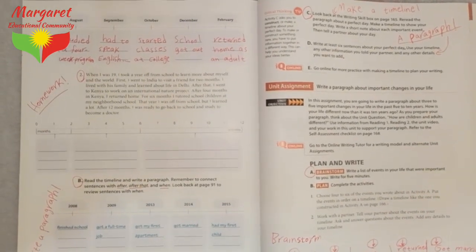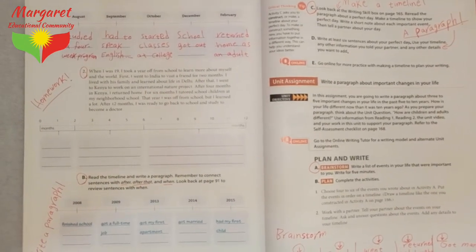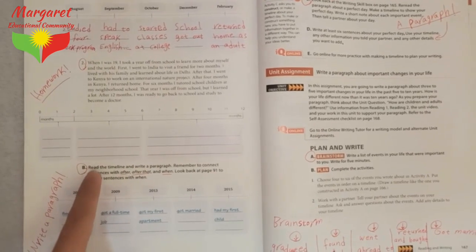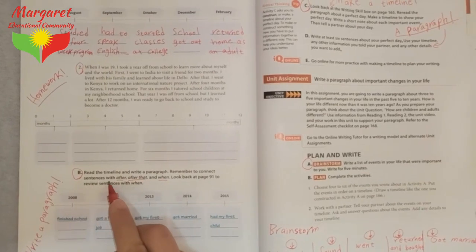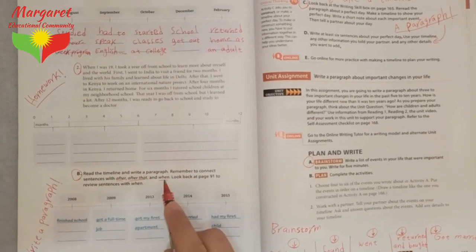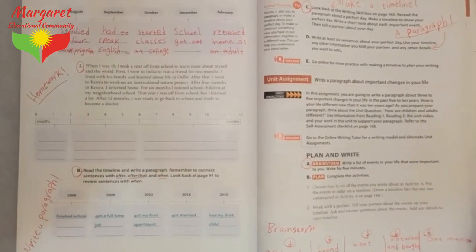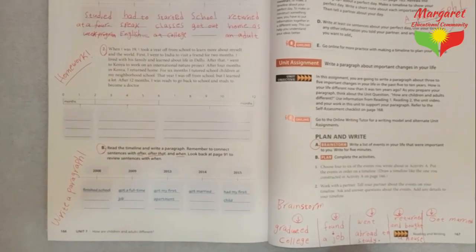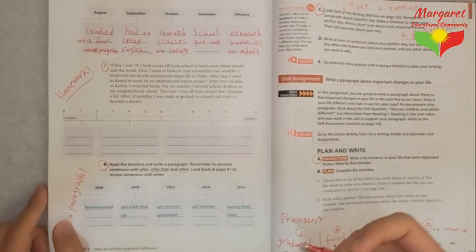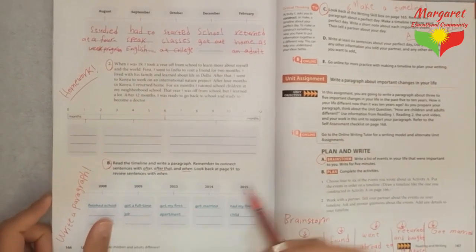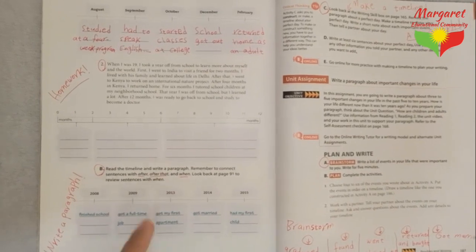Okay, guys. Once you did this, you come to exercise B. Read the timeline and write a paragraph. Remember to connect sentences with after that and when. And guys, for activity B on page 166, I am sure you remember how to use when in a paragraph between 2 events, and after that.